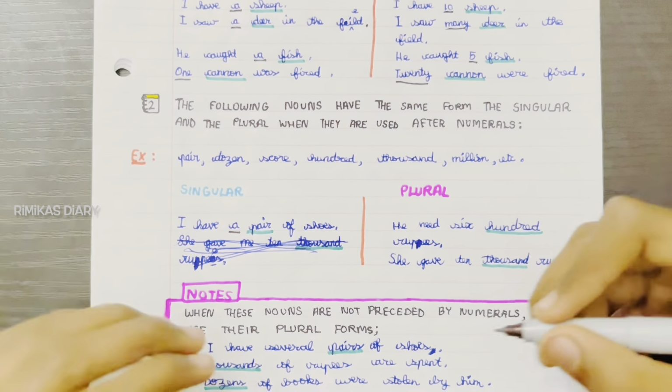But here, I have several pairs of shoes. There's no numeral in the sentence. Instead, we used the word several. So if there's no numerals before these nouns, then you could use the plural form for these nouns. Like, I have several pairs of shoes. There's S at the end.